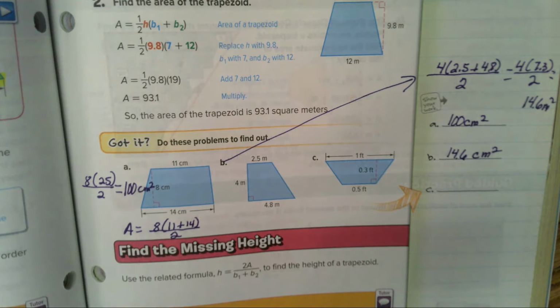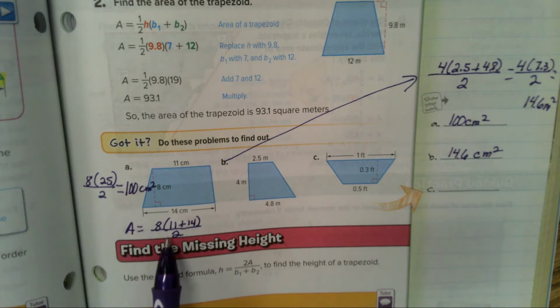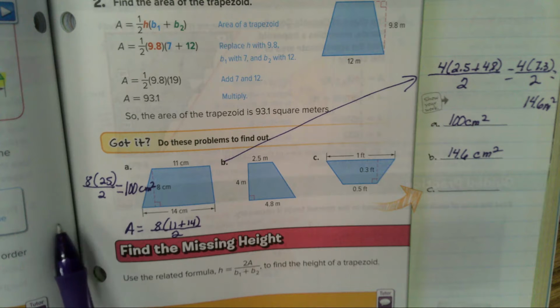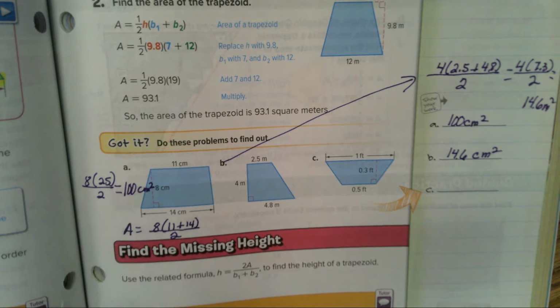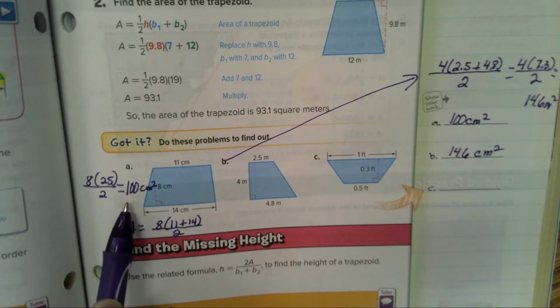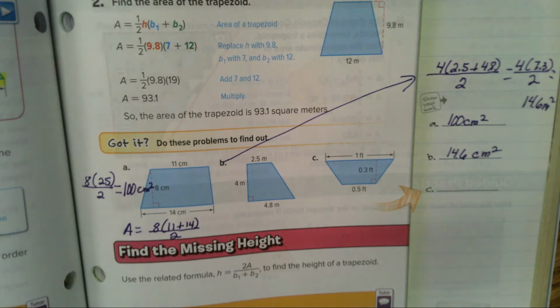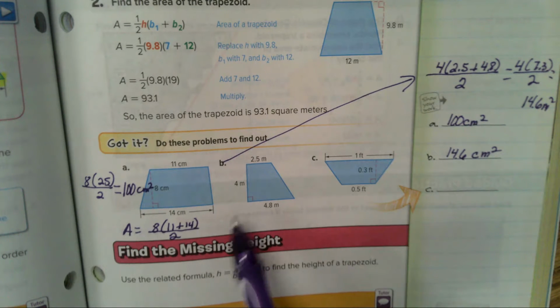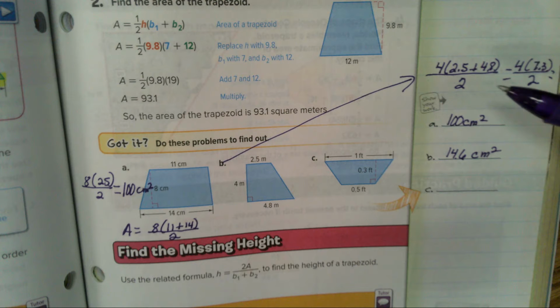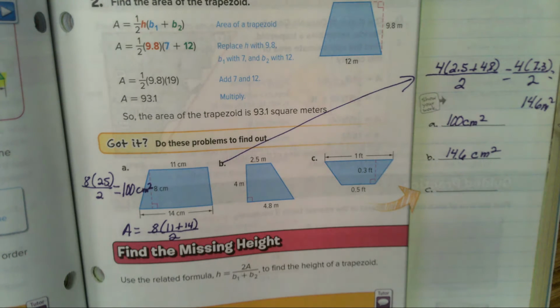Okay, so for letter A, here's our work. I simplified it here. I get 100 centimeters squared. Letter B, I have the work over here. I add my bases together and get 7 3/10. 4 times 7 3/10 divided by 2 is 14 6/10 centimeters squared, or meters squared.